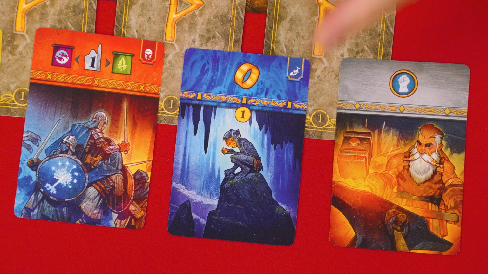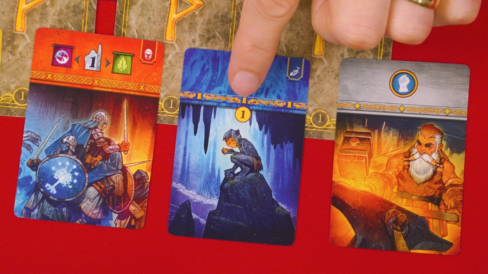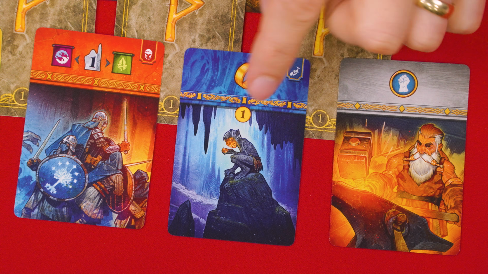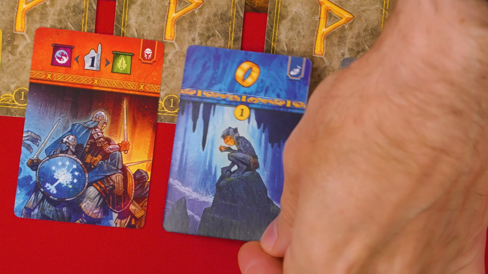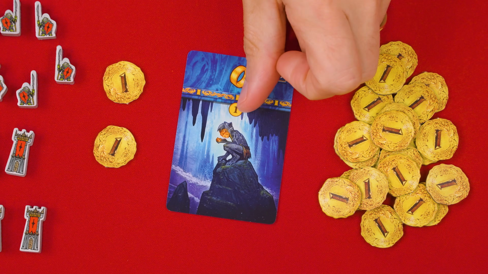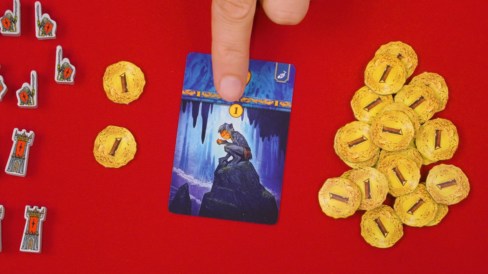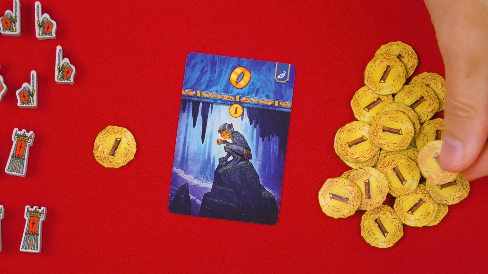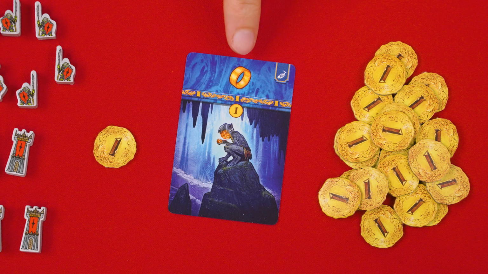Sometimes a card will have a cost to play it in front of you, as shown by the symbols in this area. You don't have to pay the cost to take the card, just to play it. So this card is free to take, but to then play it and gain its benefit, I'd have to pay this coin cost, returning 1 from my personal supply back to the reserve. If you can't pay the cost, you can't play the card.